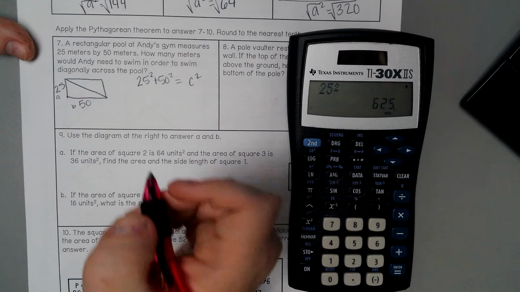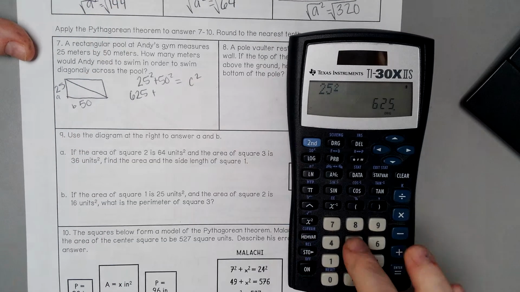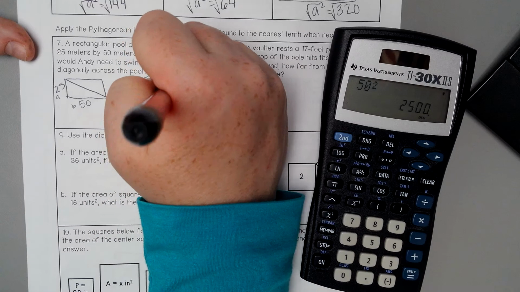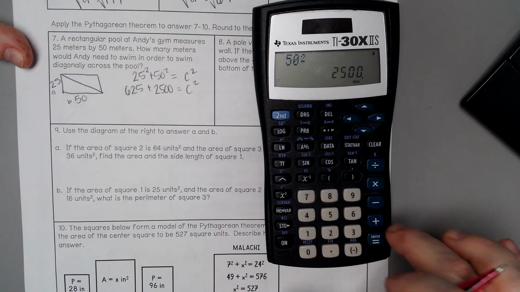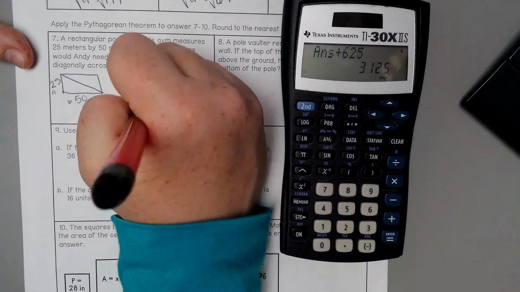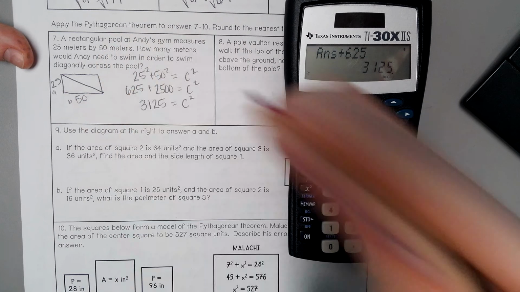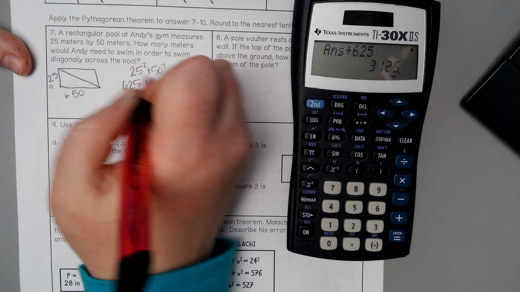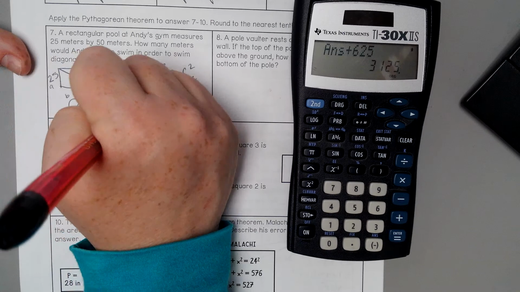25 squared, 625. 50 squared, 2500. That one I probably should have known. Equals C squared. Add them up. 3125 equals C squared. The opposite of squaring would be to square root. And what does C equal?